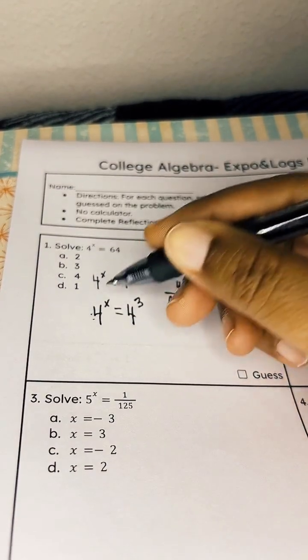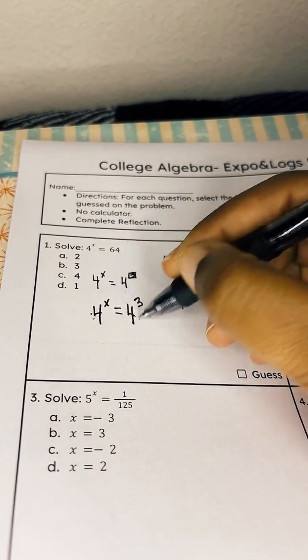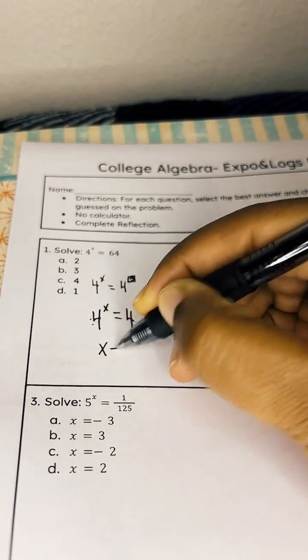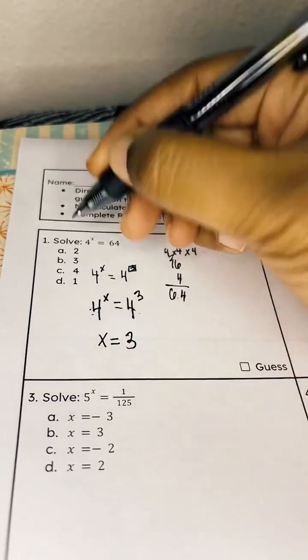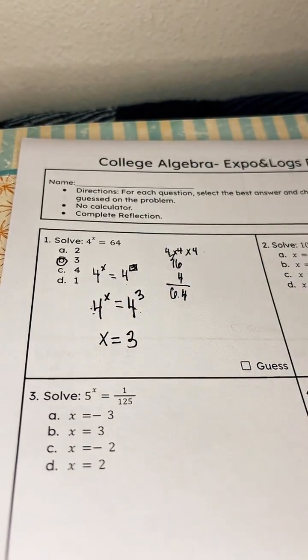There's a rule that says if you have the same base, 4, then we can set those exponents equal to each other. And so, yes, B would be our answer.